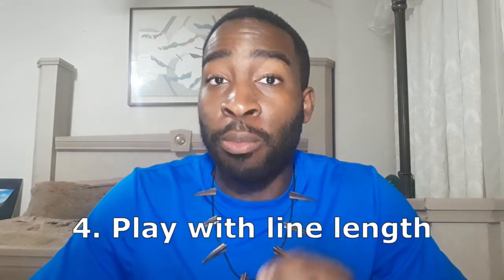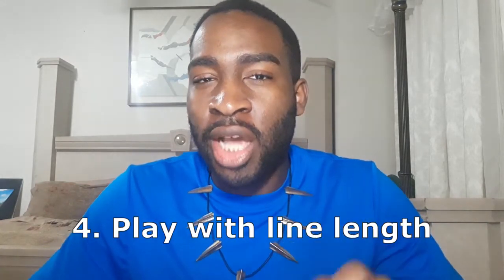All right, the next editing trick I want to bring up kind of relates to the previous one. In this case, I'm talking about playing with line length. Changing the line length does two things, as I've noticed at least. It alters how quickly the reader's eyes move down the page, and it also dictates where the eyes move on the page. All right, so I'll elaborate real quick.